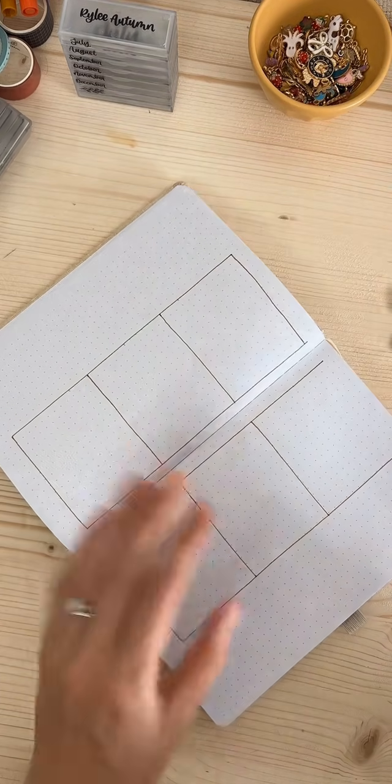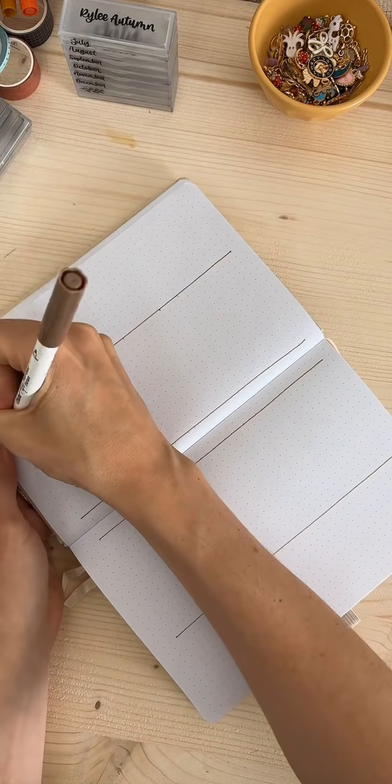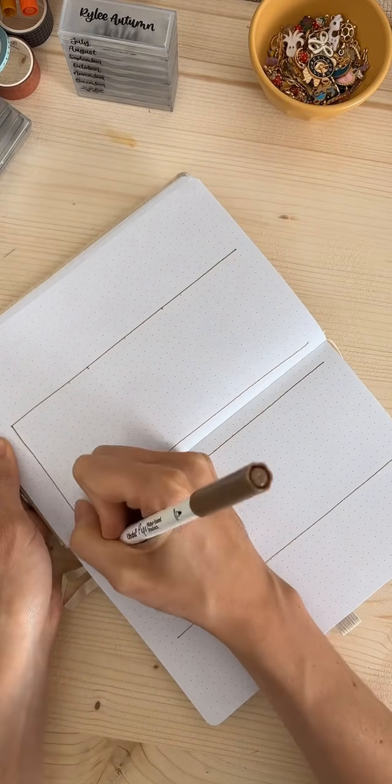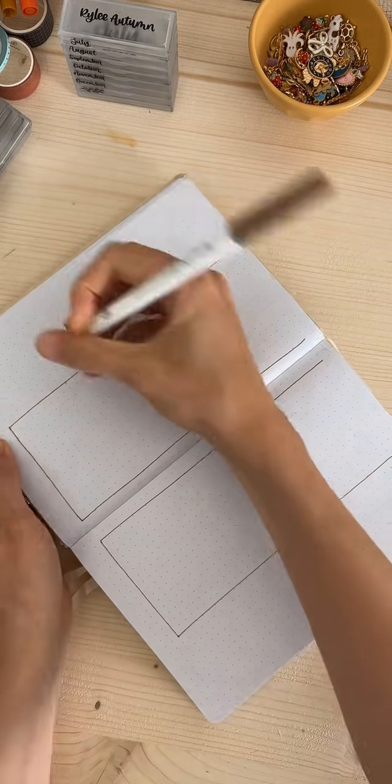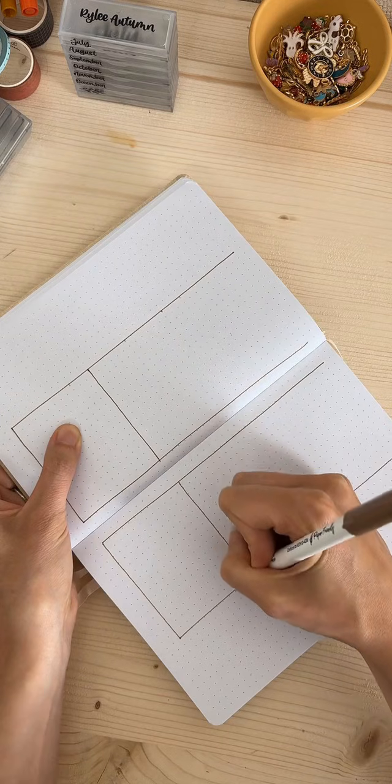Oif. See, that's why one of my pieces of advice for drawing straight lines is not to let your hand go off the paper. I'm going to turn my book around to do the top line for the rest of these, because that line was not even close to being straight.